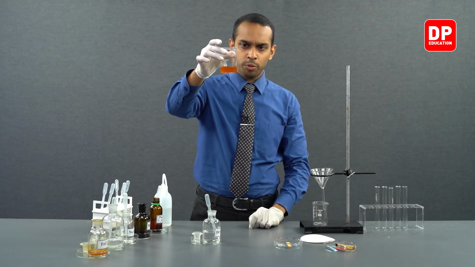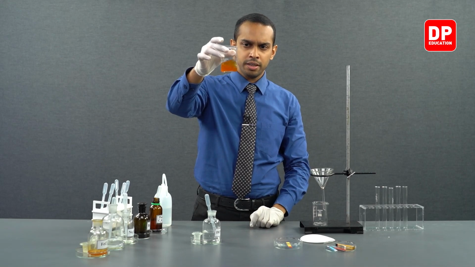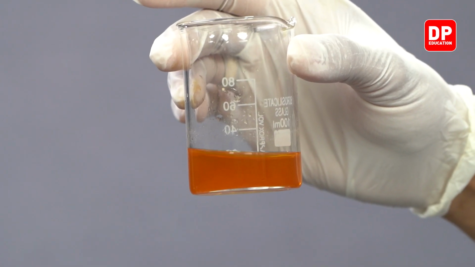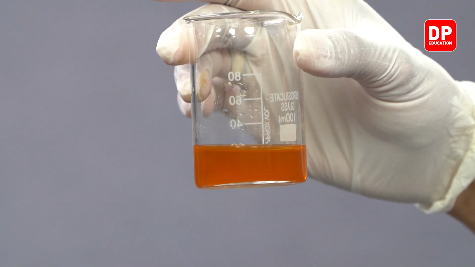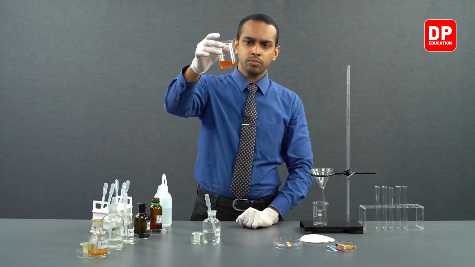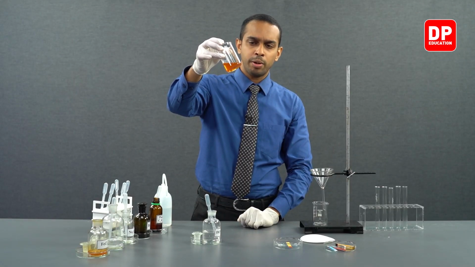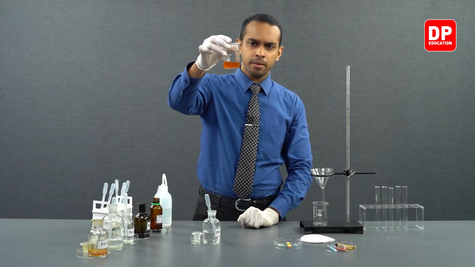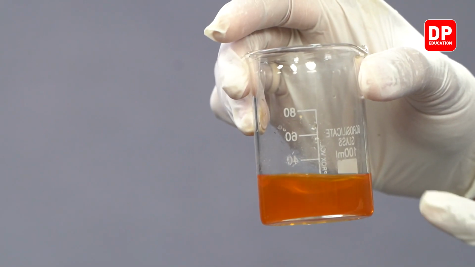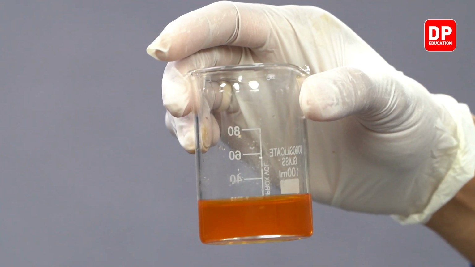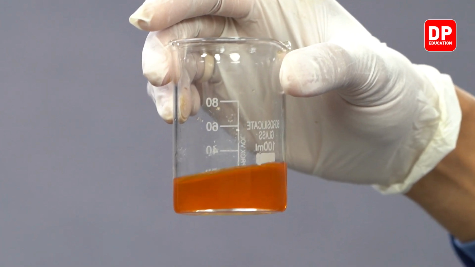Now you can see the formation of ferric hydroxide precipitate. Very fine precipitate is formed here. I'm not sure whether the camera can capture it. However, a fine ferric chloride precipitate is formed here.